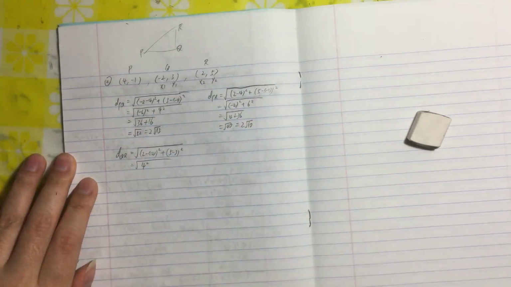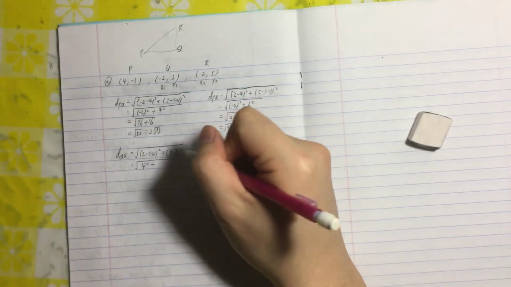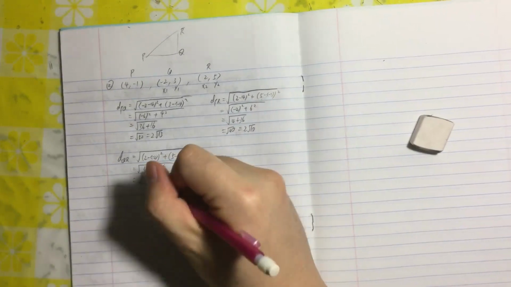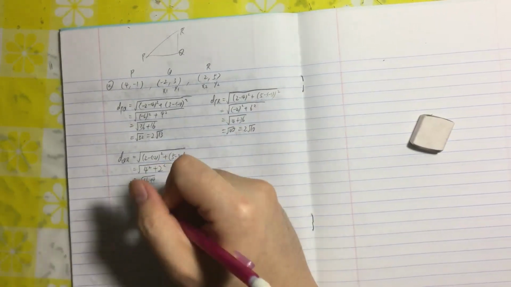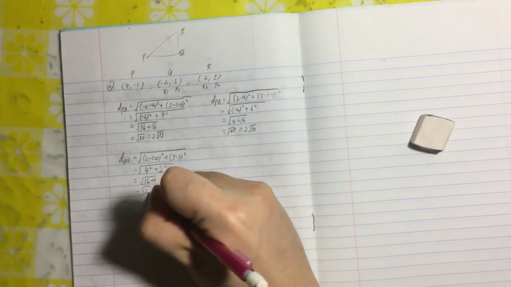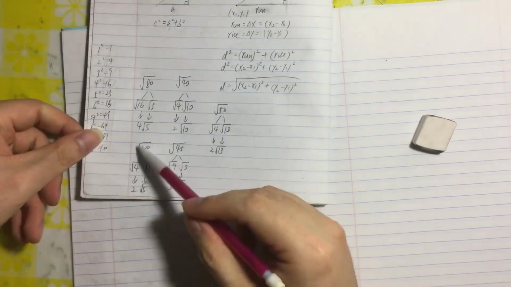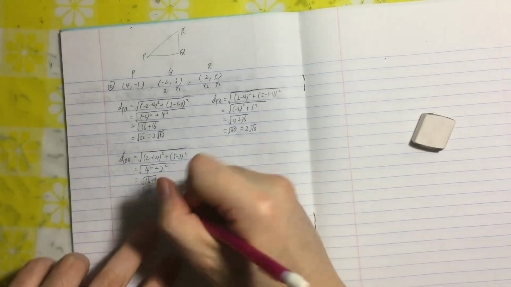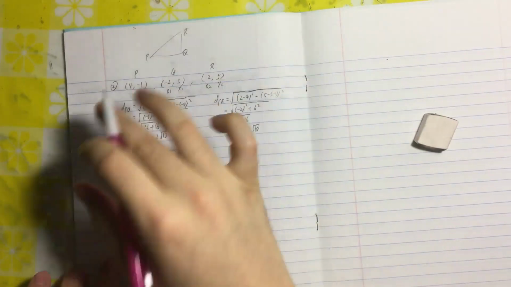I get 4 square plus 5 minus 3 is 2, so I get 2 square. 4 square is 16. 2 square is 4. 16 plus 4 is 20. Square root of 20 can be reduced as 2 square root of 5. That's the distance between the points.